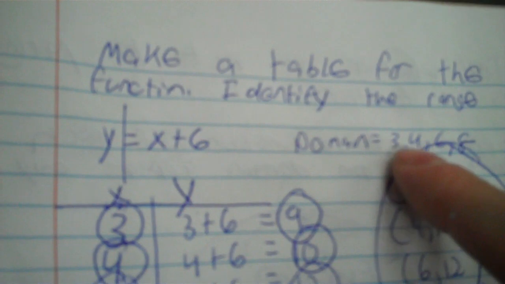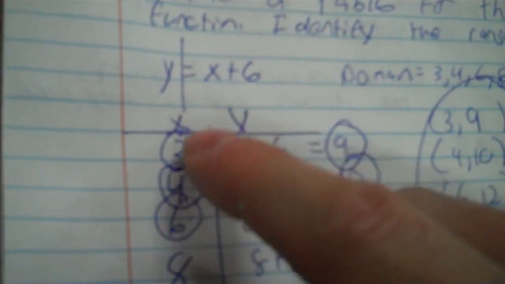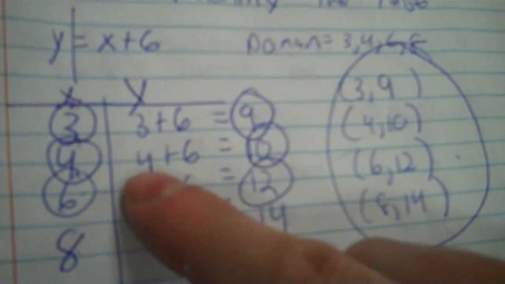Okay, now these with the tables, with the y and the x, you're going to make a table on scratch paper, x, y, put 3, 4, 6, 8 there, and then just put those numbers in for x, 3 plus 6, and so forth. Now, when you type your answer, you punch in (3, 9), (4, 10), (6, 12), (8, 14). Likewise here, okay, right here.